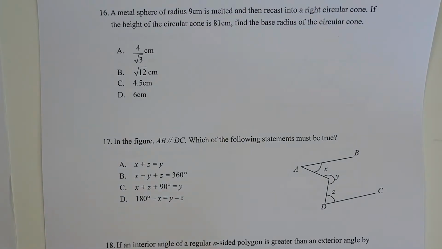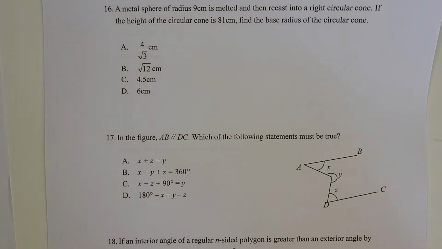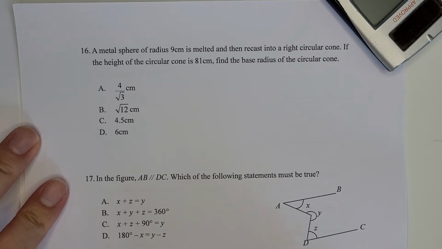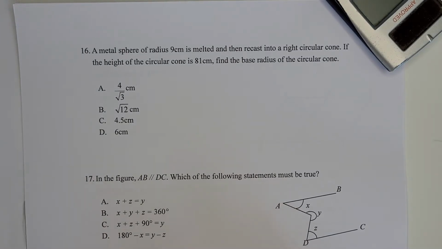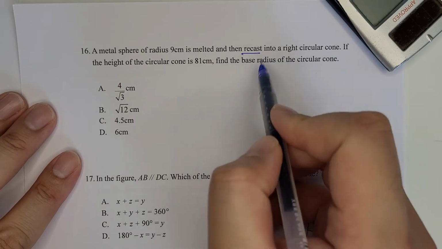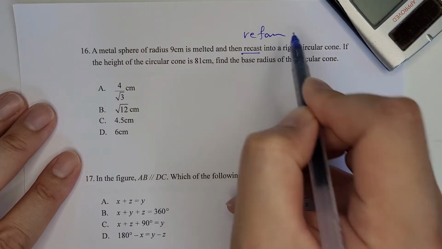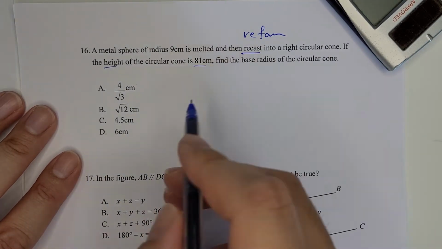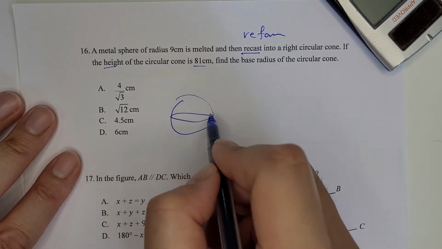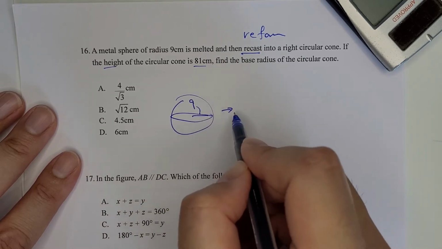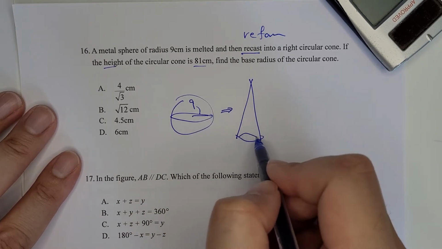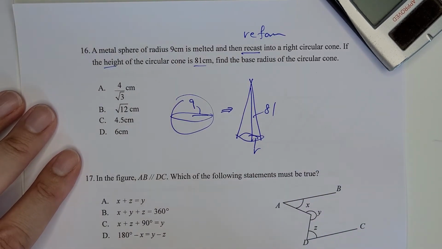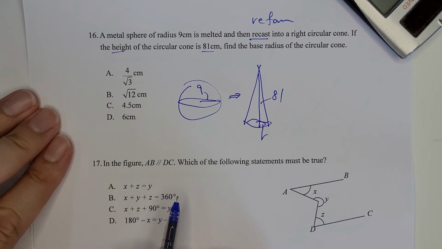Question number 16. A metal sphere of radius 9 cm is melted and then recast. That means reformed, made into a new one, a right circular cone. The height of the cone is 81. Find the base radius. A sphere of radius 9 changes to a very tall cone of height 81 and radius r. So you need to set up the equation to do this.